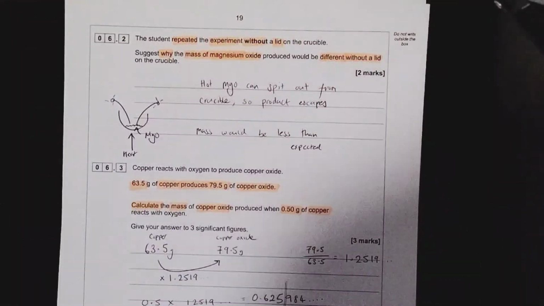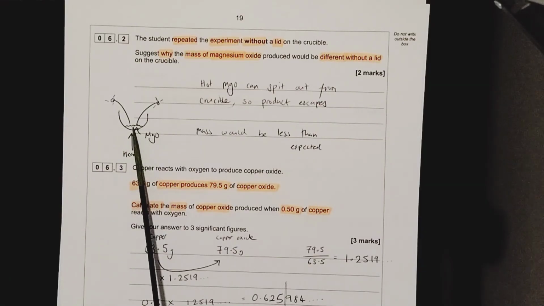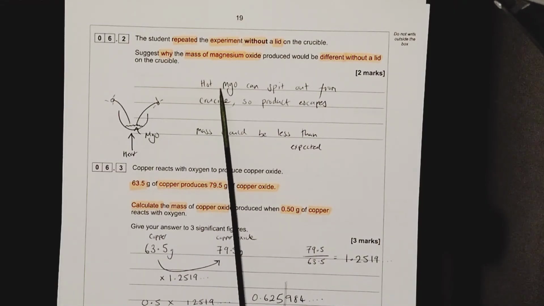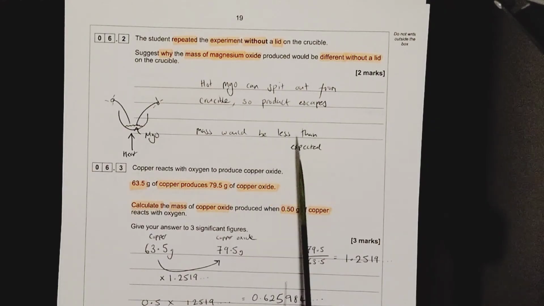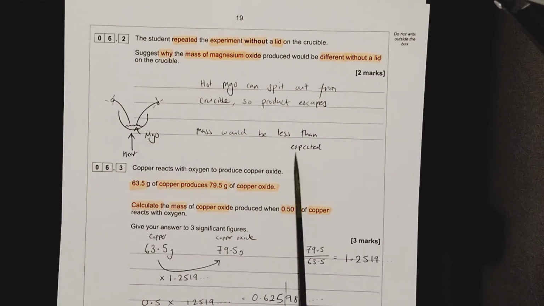And if you want to get a bit more oxygen, you can just lift the lid up and put it down again. That wouldn't be the solution for this particular question. Instead, what's going on is that it's likely when the magnesium oxide gets really hot that small amounts of magnesium oxide could ping out of the crucible and escape. So hot magnesium oxide can spit out from the crucible. So the key thing is the product is therefore escaping, and therefore actually we would expect the mass to be less than last time, as it's likely some of the magnesium oxide would leave the crucible.